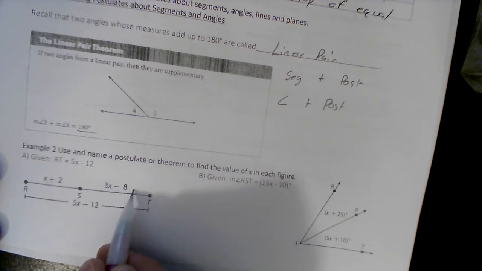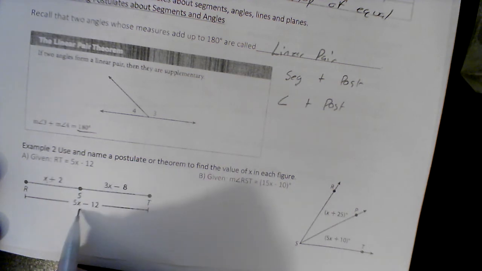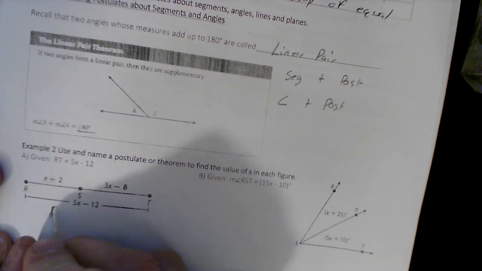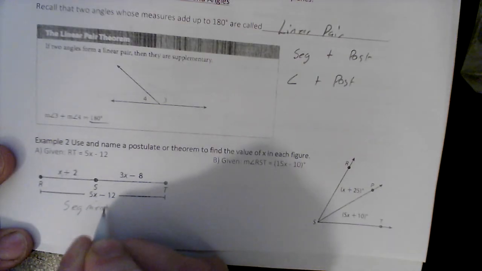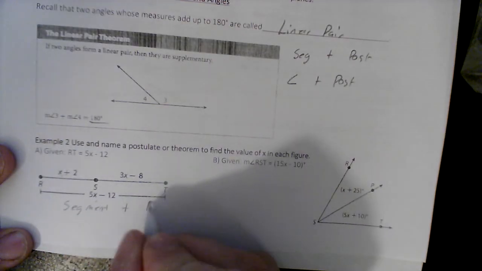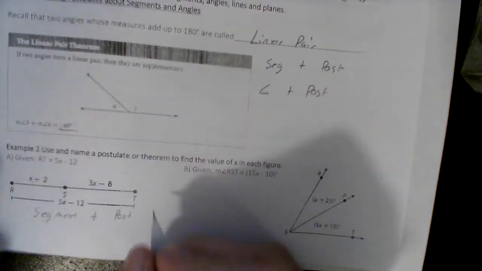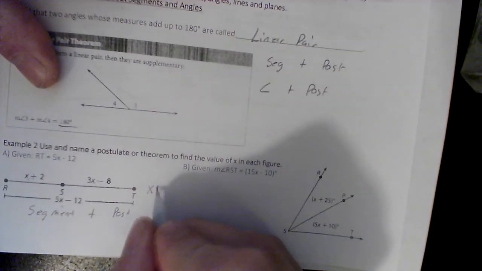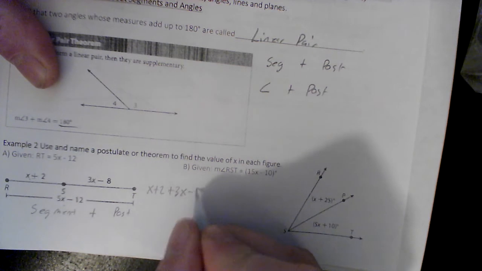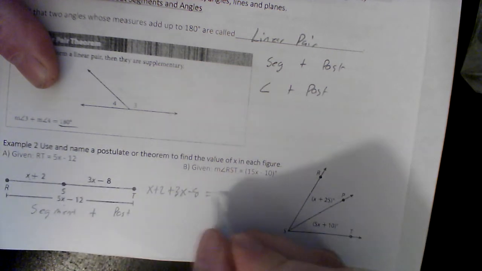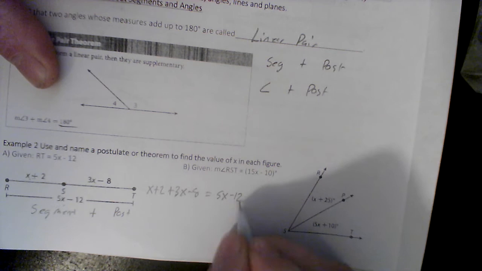Alright, so we're going to use all 3 of those. We can see these 2 segments add up to this. So we're going to find x. We're going to use the segment addition postulate. And all we'll say is this: x plus 2, that's this segment, plus 3x minus 8, this segment, equals 5x minus 12.